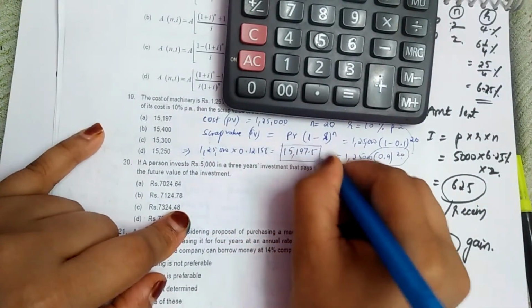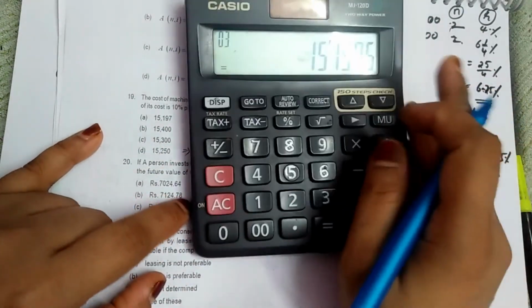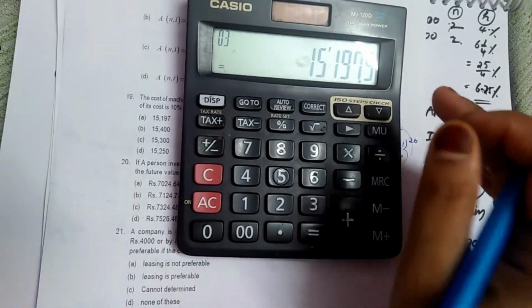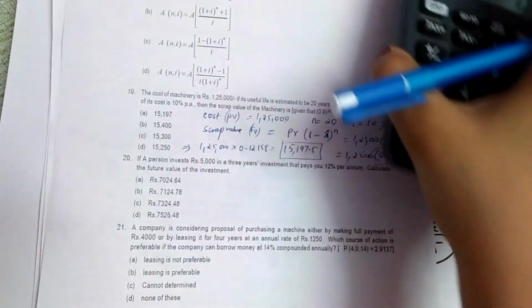It means that our scrap value at the end of the usage of the machinery is 15,197.5. It's a very simple problem.